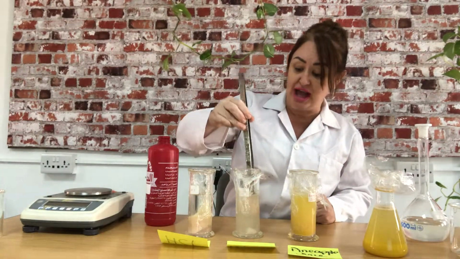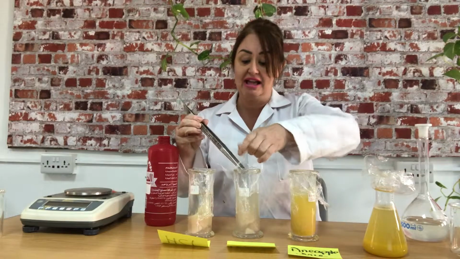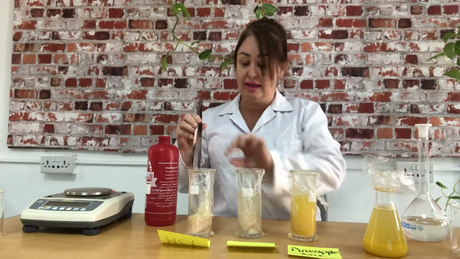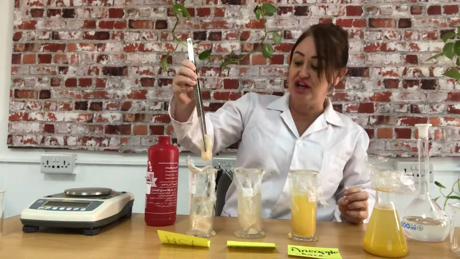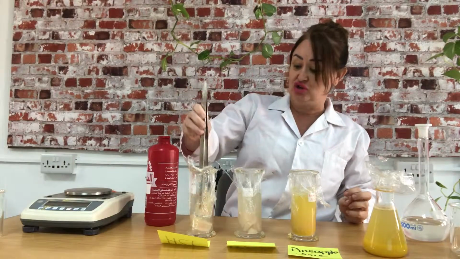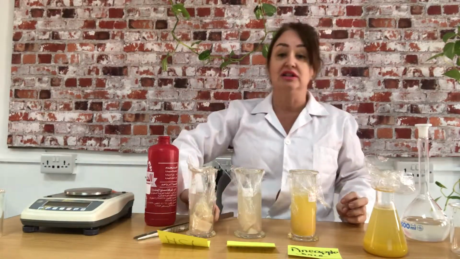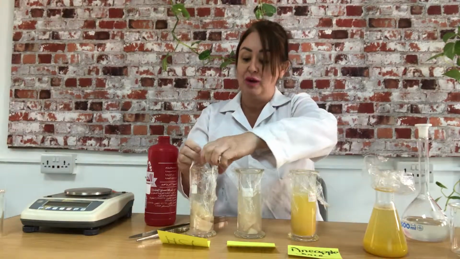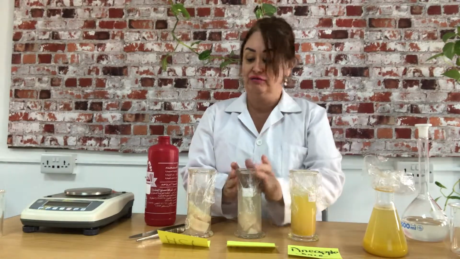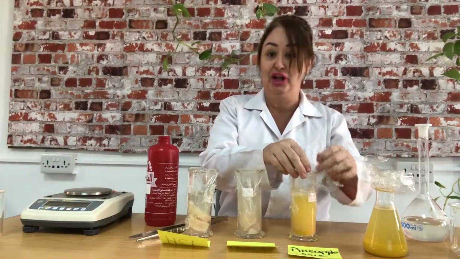It's a lot mushier, but nowhere near as much as the one in the pineapple. Again, it's changed colour. It's almost cooked it. So what I'm going to do is filter them all, and weigh them, and then I'm going to get my results and take a look.